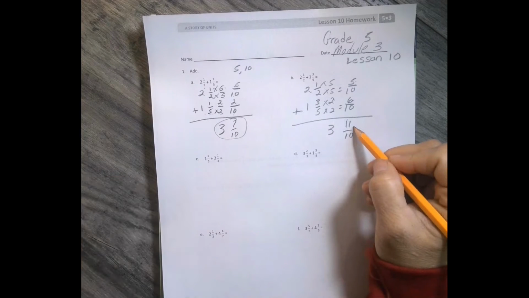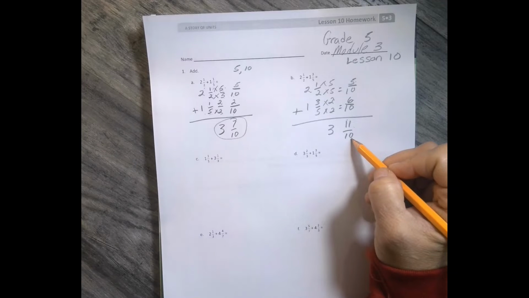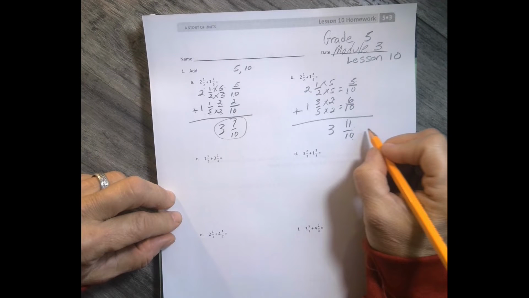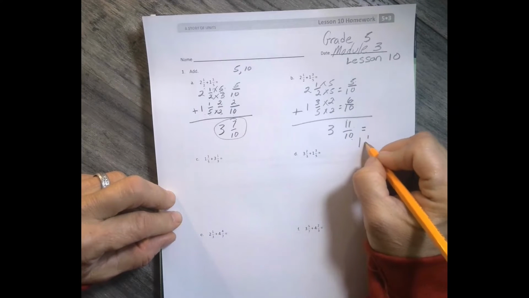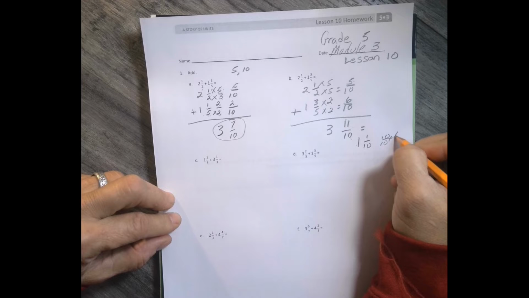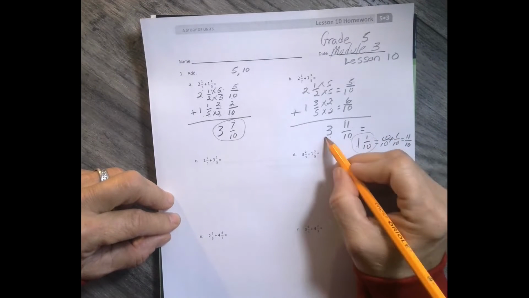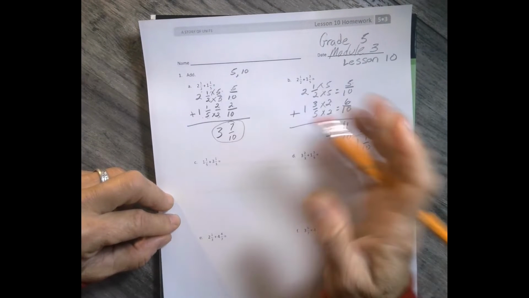When we have a numerator that is larger than the denominator, we know that we can make another whole out of that, right? So 11 tenths is really equal to 1 and 1/10. Why? Because 10/10 plus 1/10 equals 11 tenths, right? So we're going to add this 1 to the 3 that we had, and our answer is going to be 4 and 1/10. Now I'll circle my answer. All right, C.